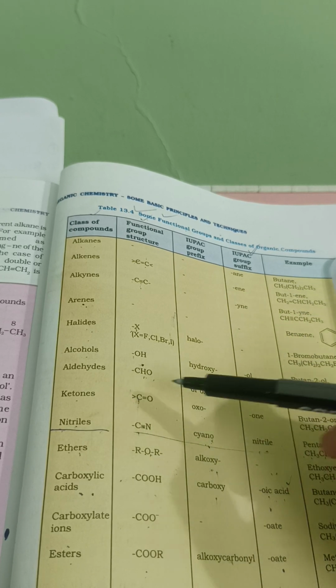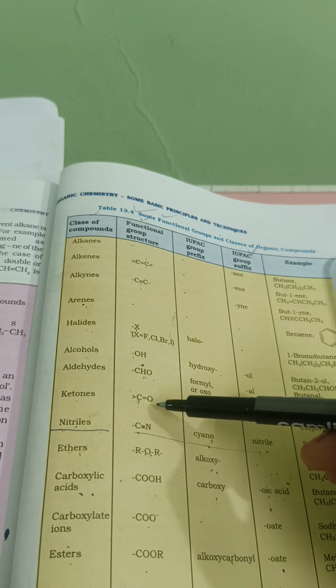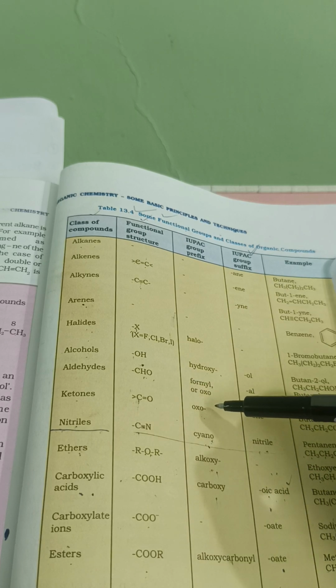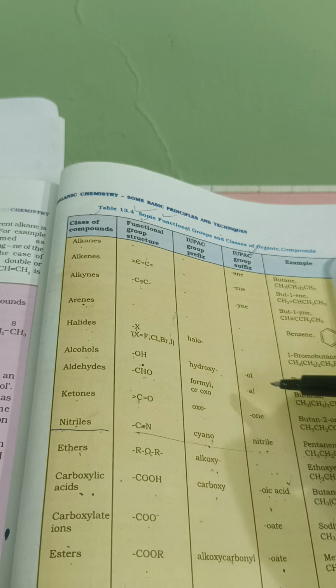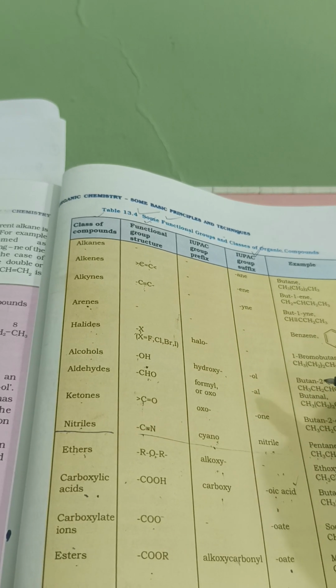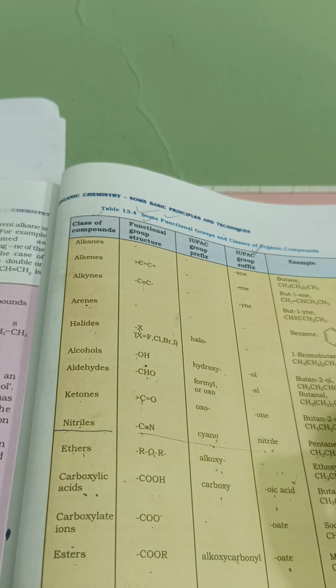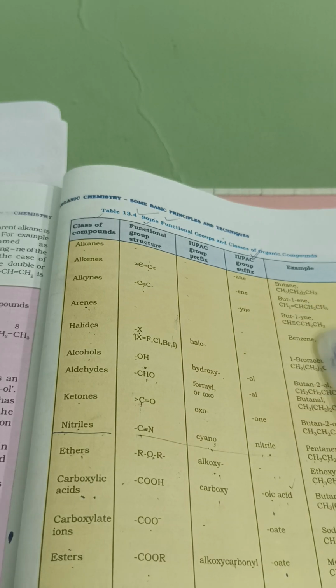And then coming to ketone, this is the functional group structure, and the IUPAC group prefix is oxo. When a ketone group is there, oxo is the prefix and one is the suffix. You will understand better when we go to the examples. When we solve the examples, you will understand further.